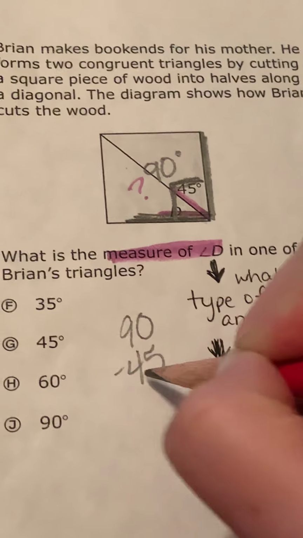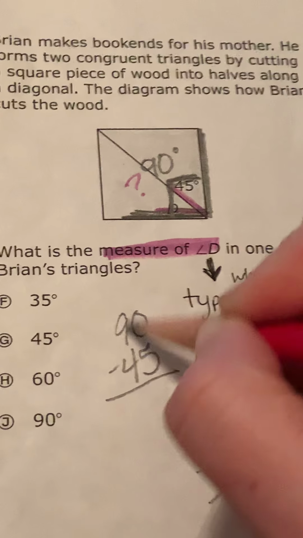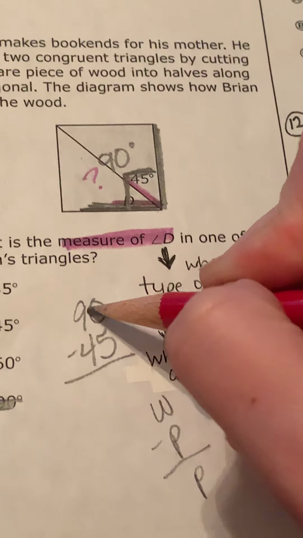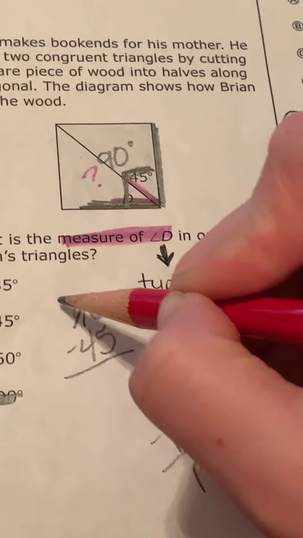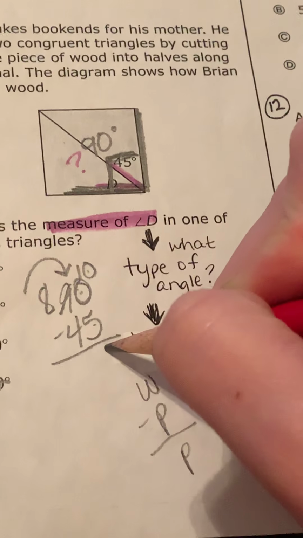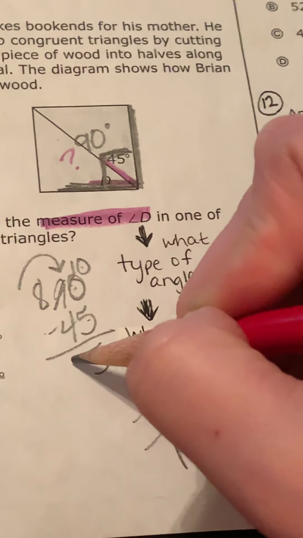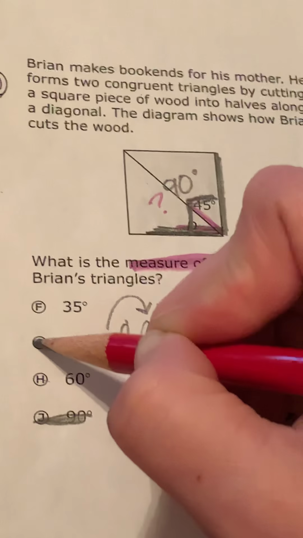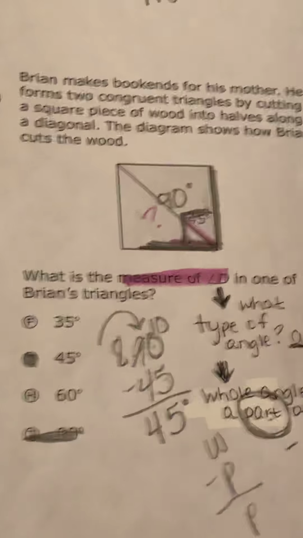minus 45. Now, if we're subtracting, are we getting big or small? Small, right. So it's not going to stay 90 degrees. Is 0 enough to pull 5 out of? No. So you take away a 10 and bring over how many? 10. 10 minus 5 is 5. 8 minus 4 is 4, right, because 4 plus 4 is 8. So we're missing 45 degrees.